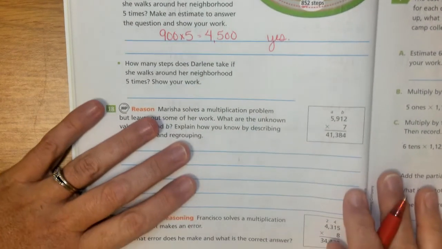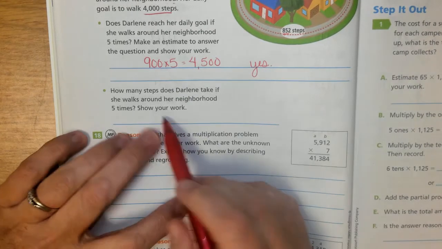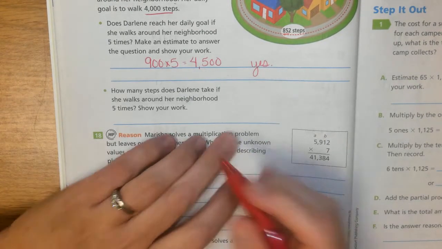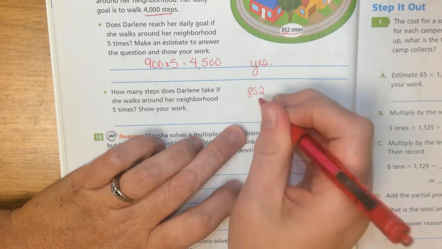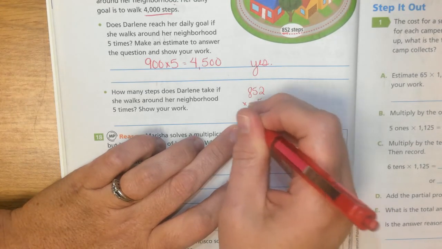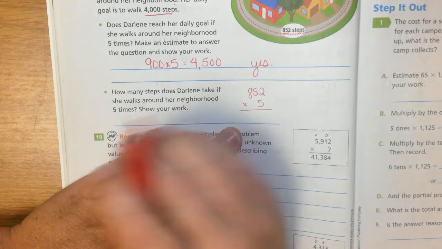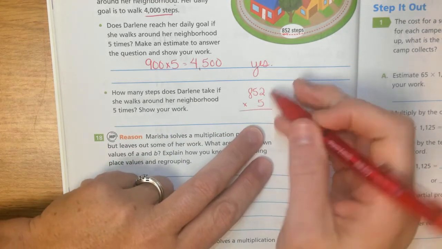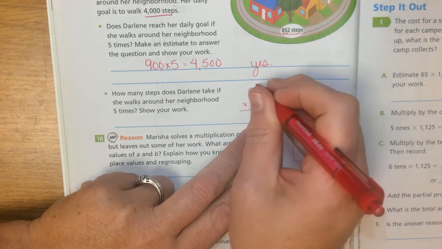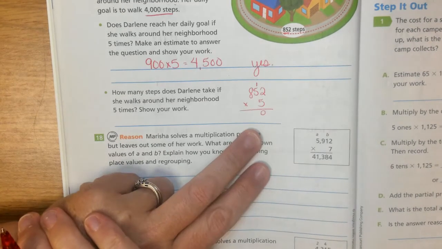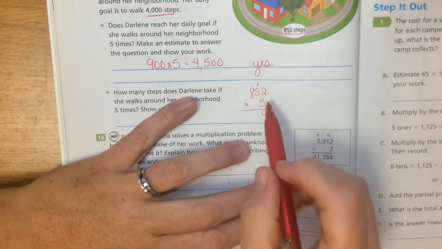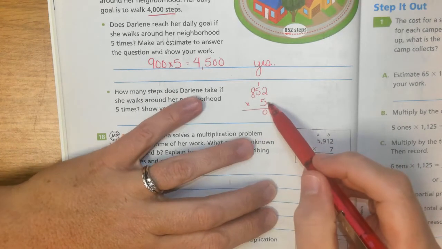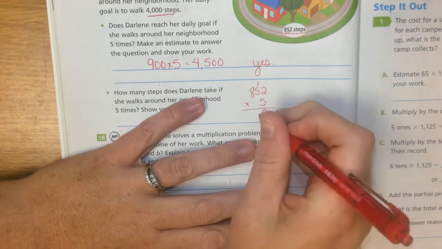So now we want to know exactly how many steps she does walk if she walks around her neighborhood 5 times. So we have 852 steps times 5. 2 times 5 is 10. Bring my 0 down to my ones place, and I regroup my 1 in my tens place. 5 times 5 is 25 plus 1 is 26.